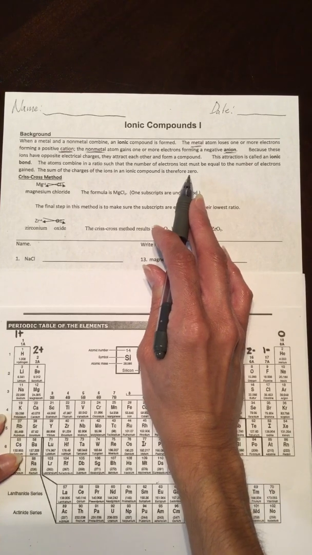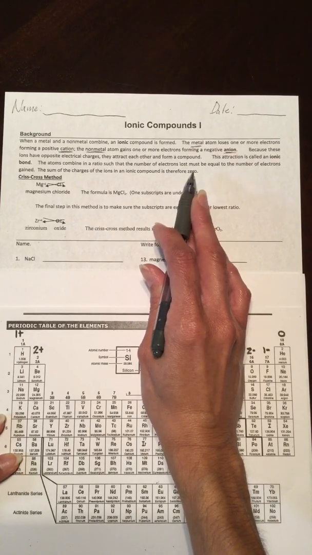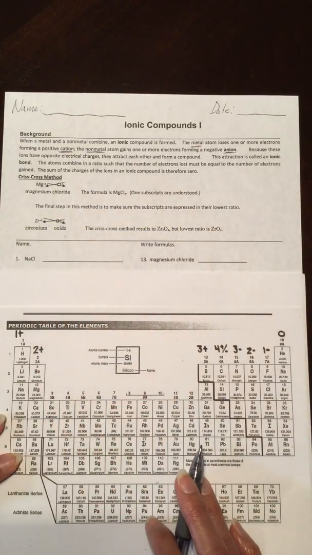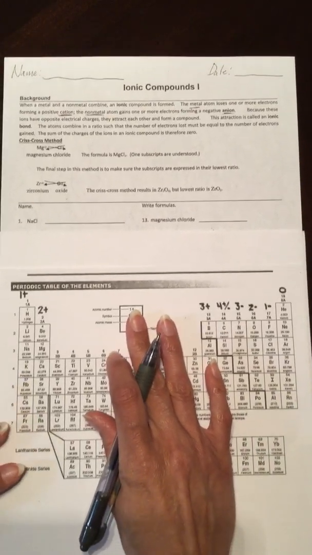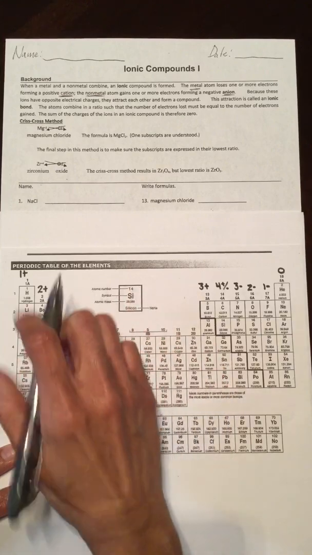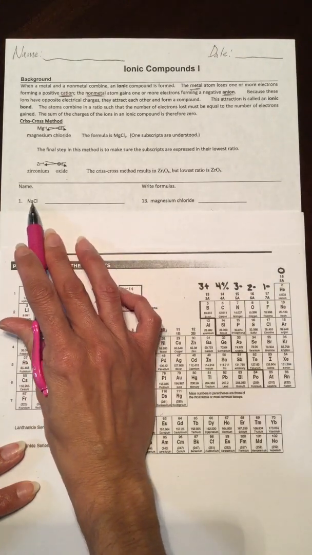So in our notes, we actually hit upon how to name and use the crisscross method to put the formula in. So what we're going to do is just a little bit more practice so that hopefully you'll get the hang of it and you can do it on your own. So I'm going to start off with the naming because that's the easiest part. In the naming, you're going to look for your metal. Typically that's the first one on the left hand side.